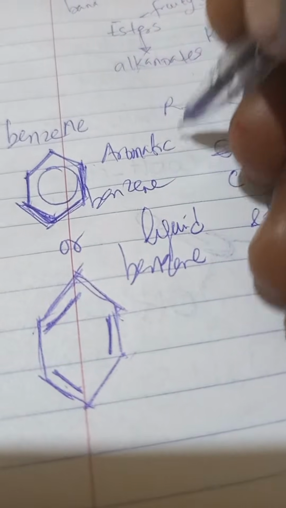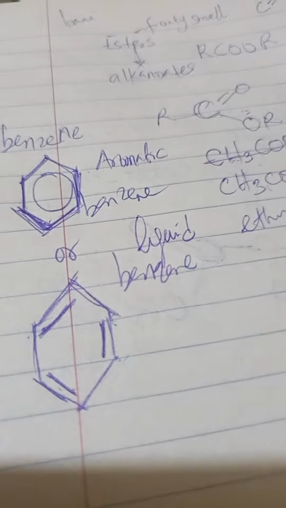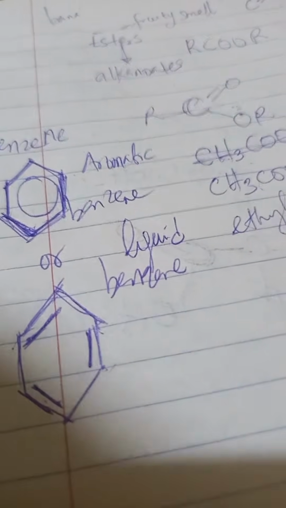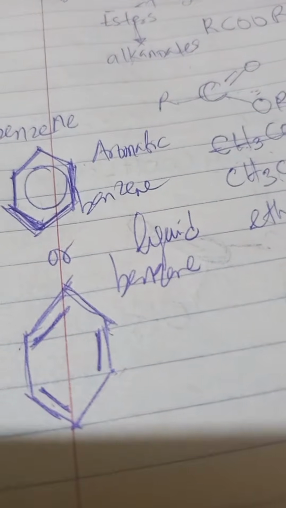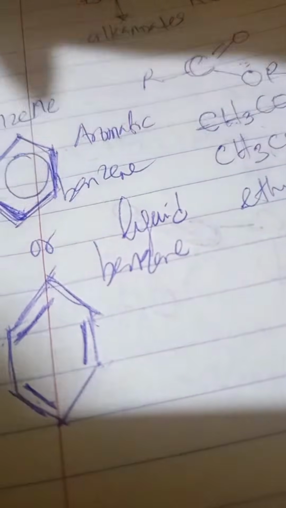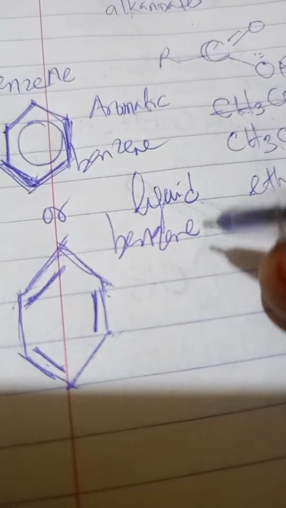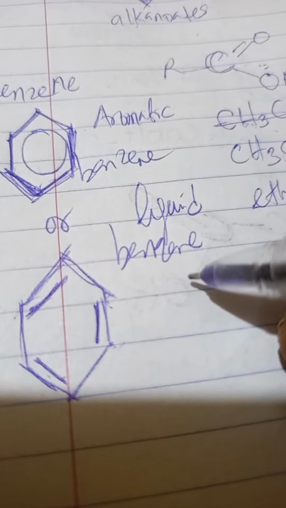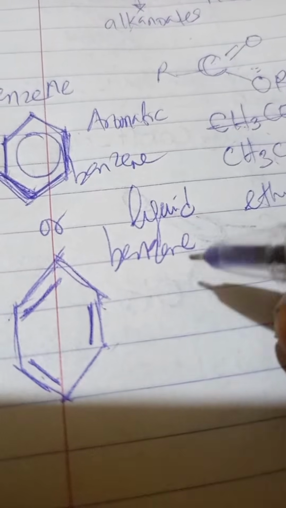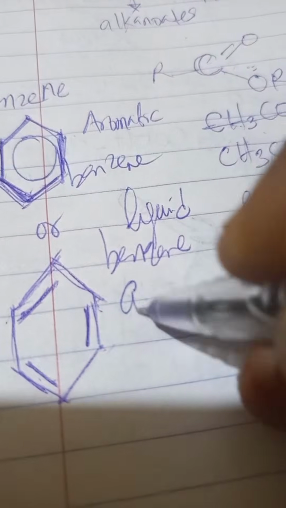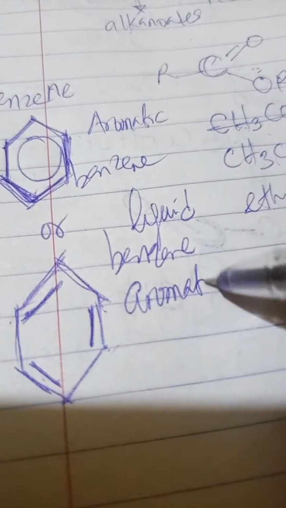Should we know this now? Baba akpari. This drink that they call Baba akpari. That name, aromatic, it's just like that. So benzene and benzene-like compounds are actually called aromatic compounds. Yes, I will explain it. Hold on, don't worry, I will explain it. They're actually called aromatic compounds.